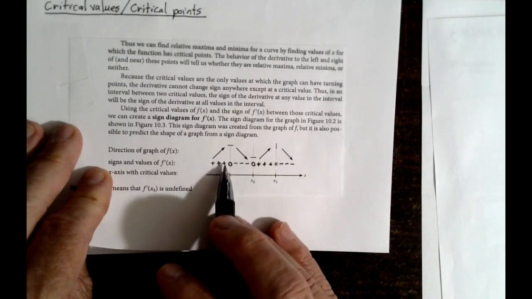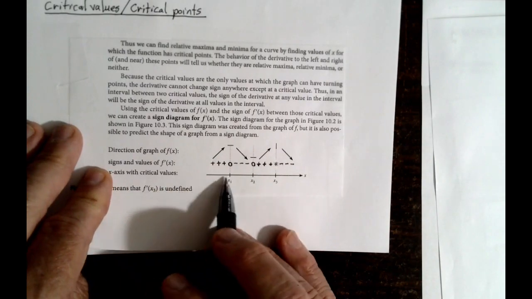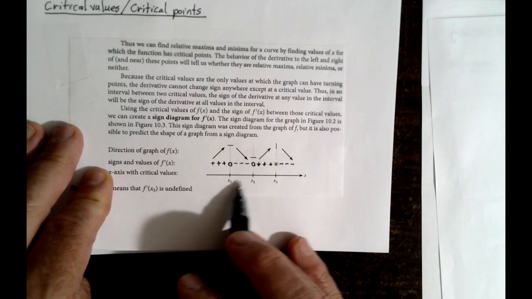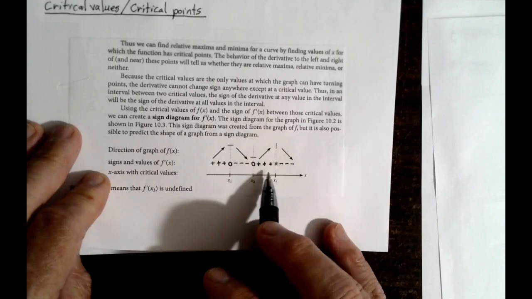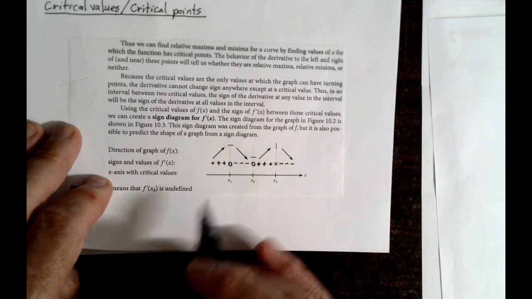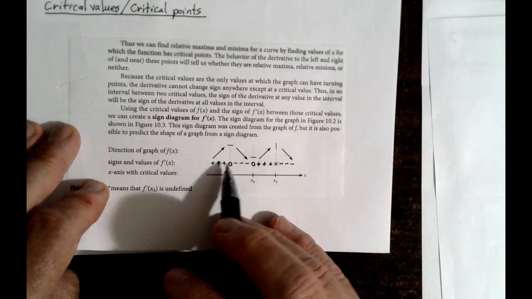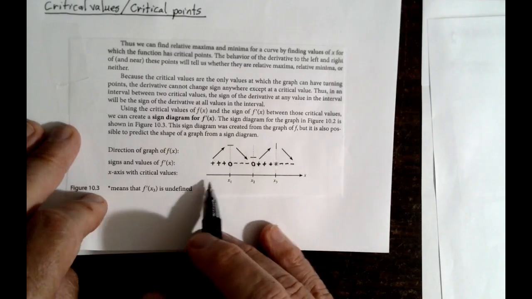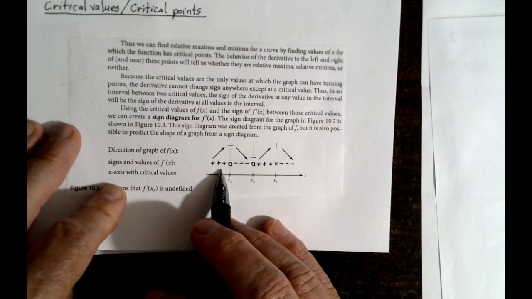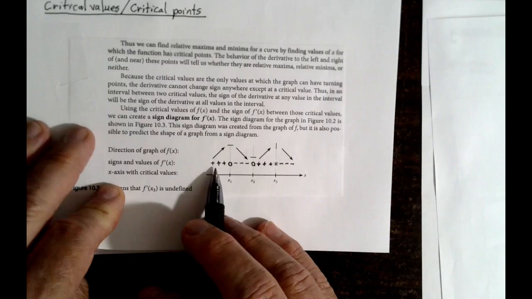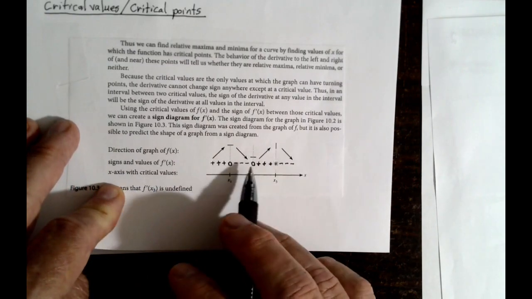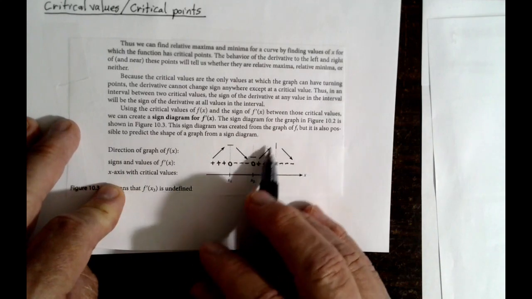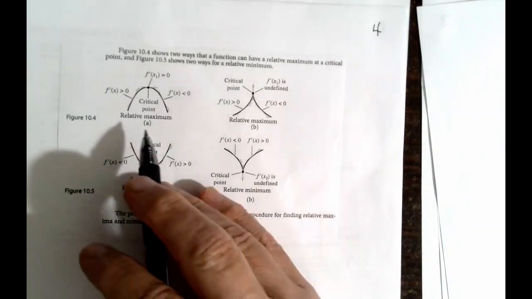So all you have to do is check one x value to the left of this, one x value in between these two, and between these two, and you want to check it with the first derivative, and you don't care what your answer is, you just care what the sign of your answer is. And whatever the sign is, that will dictate what the function is doing. If you get a positive, that means the original function is increasing. Get a negative, it's decreasing, increasing, and decreasing, and so on.